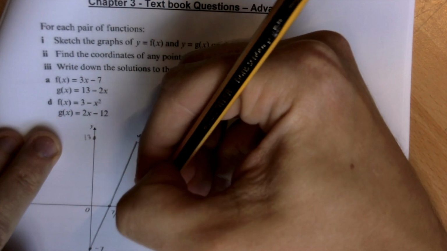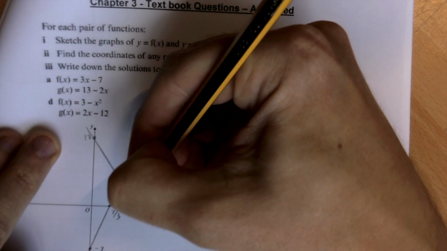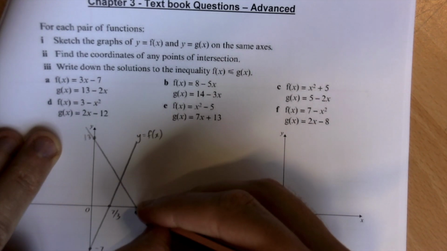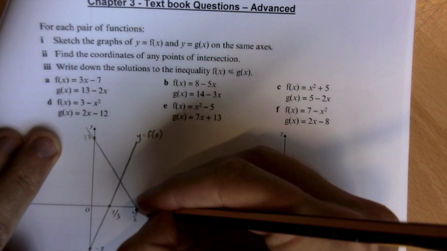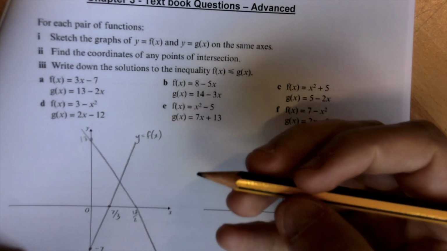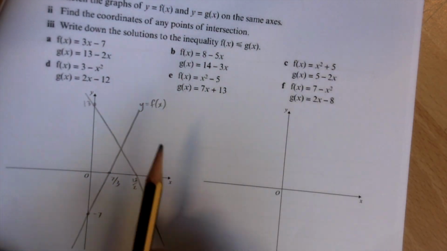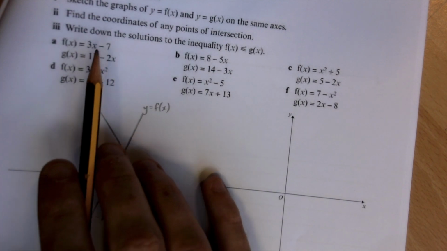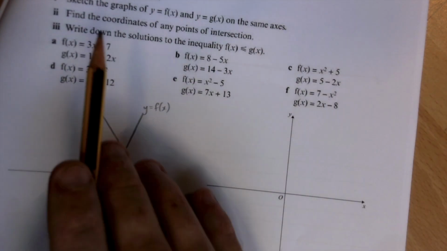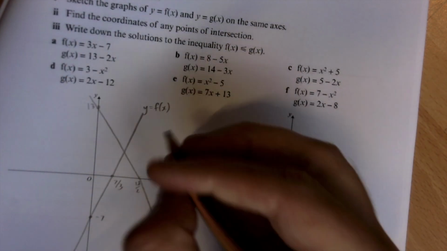So it's going to go through 13 over 2, 6.5. Not the greatest sketch in the world. So that's the sketch.